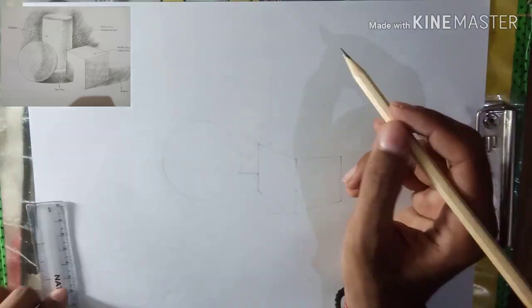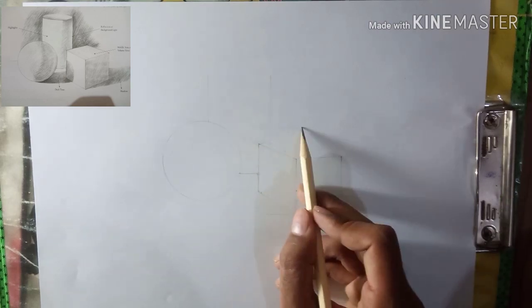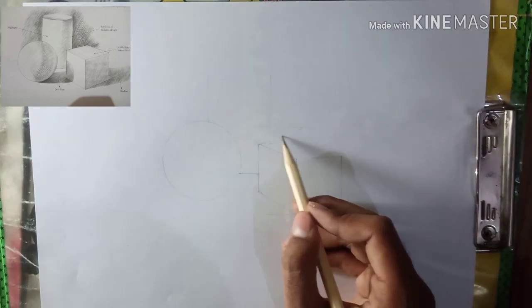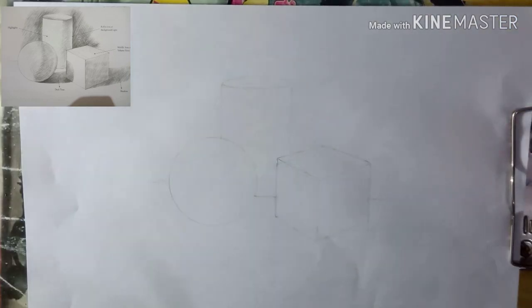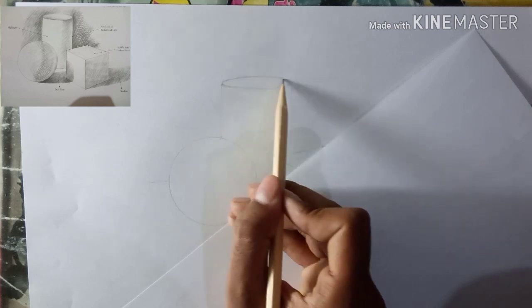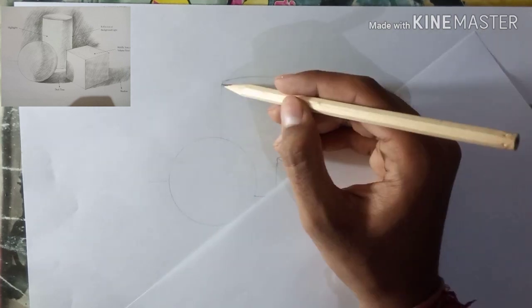Friends, finally the image is complete and now it's time for shading. Friends, you will need pencils. You can use any brand of pencil, but keep in mind the pencil shading is light.